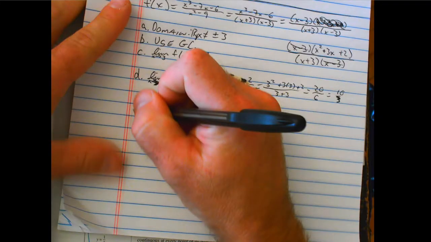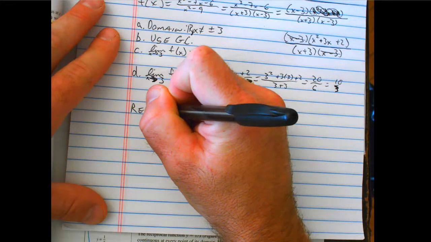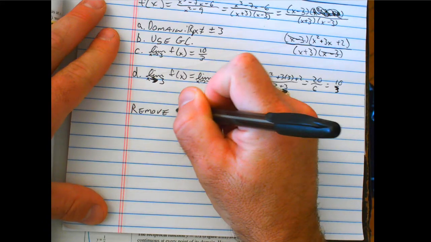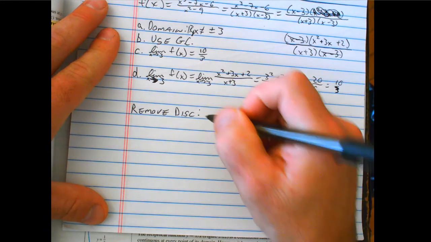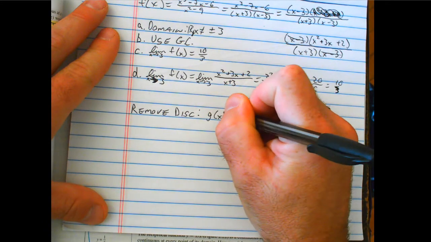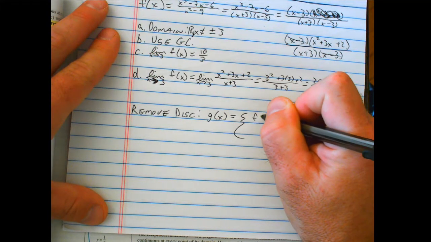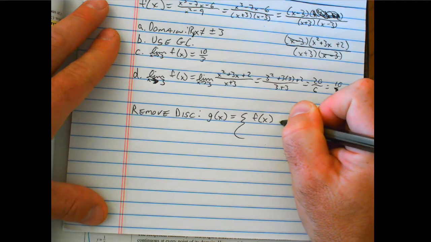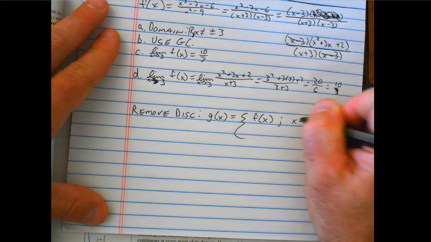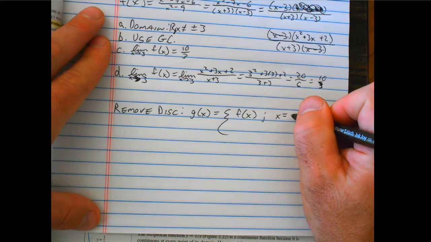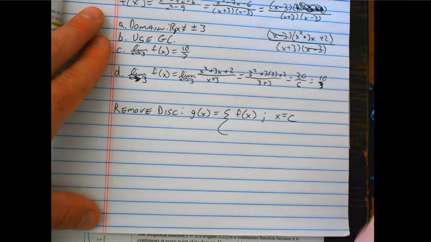To remove a discontinuity, all you have to do is say g of x is equal to, and make a piecewise function. It's equal to f of x where x is not equal to c, let's just say it had a removable discontinuity at c.